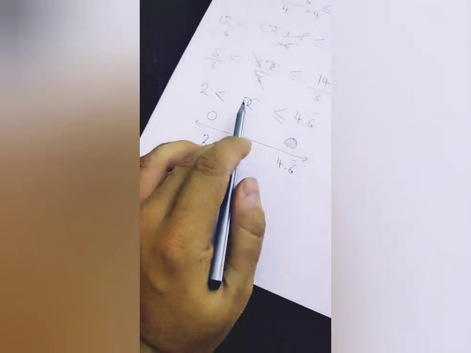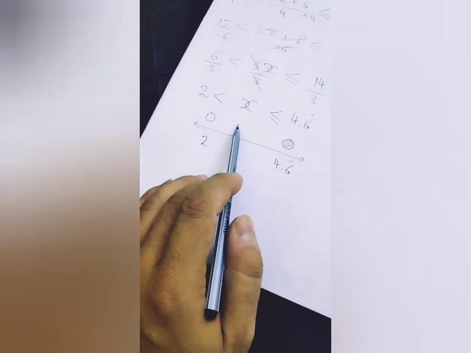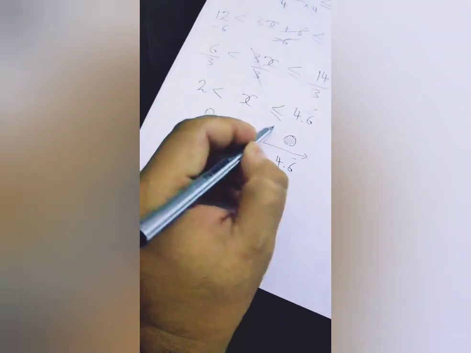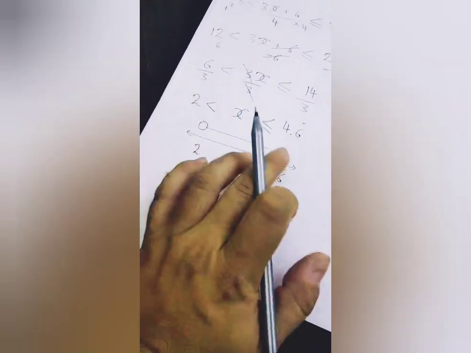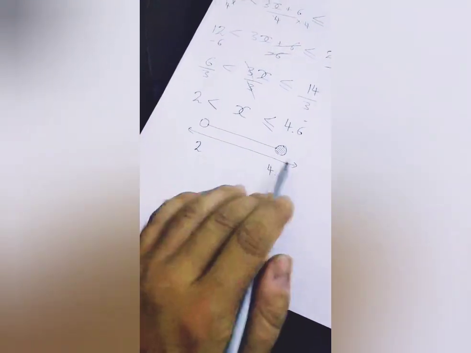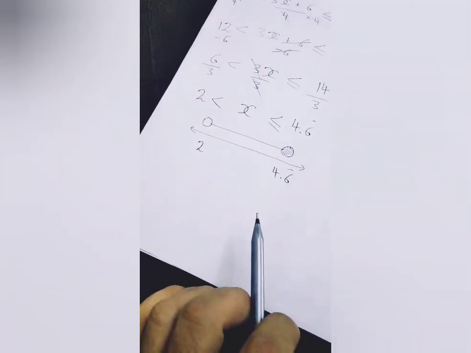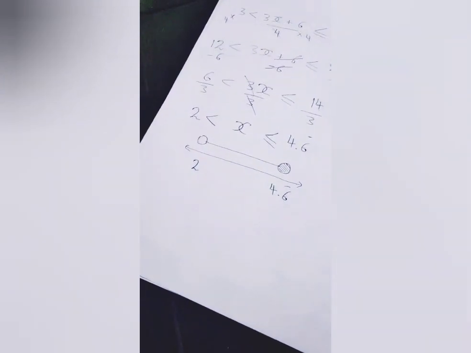Now, x is in the middle between them. It means x is all the elements between 2 and 4.6. So I'm going to put a line like this, connecting them. This means that x is between 2 and 4.6. That's the idea of having x in the middle. Now, that's how you put an inequality or a three-sided inequality on a number line.